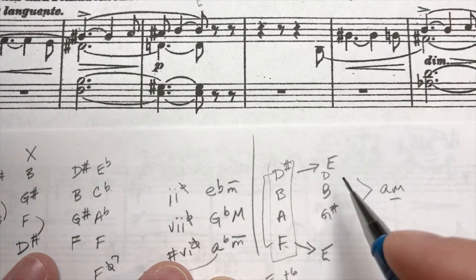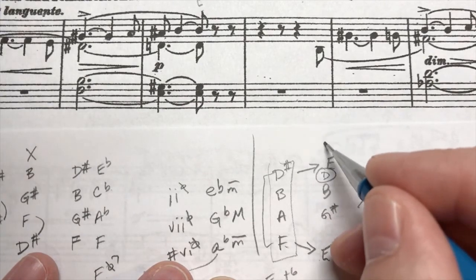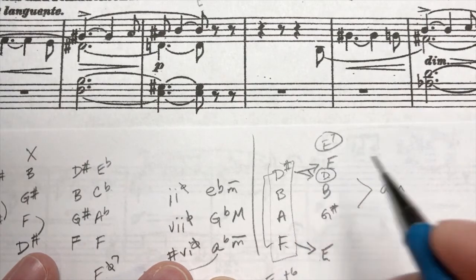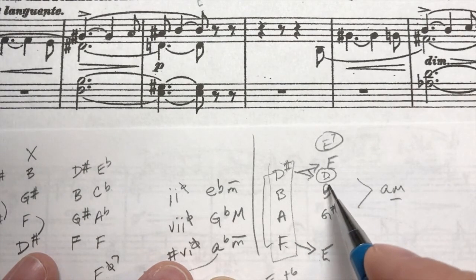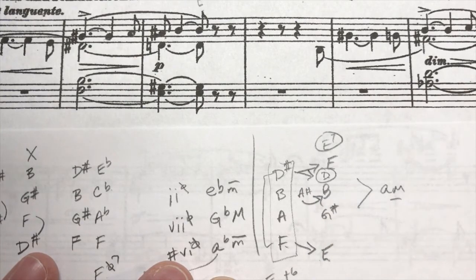Typically they go contrary motion, but when you are trying to produce a seventh chord, then this E7 requires this note to go down instead of up. And that's what Wagner does, but he also disguises this chord further by putting an A sharp in front of the B.